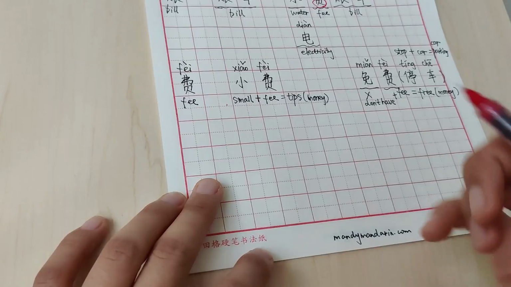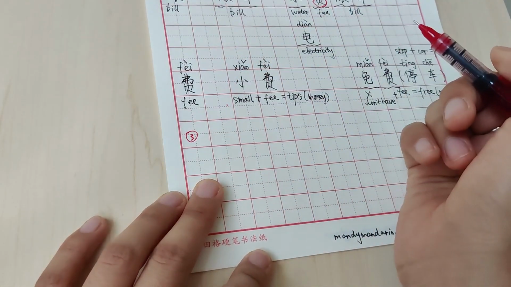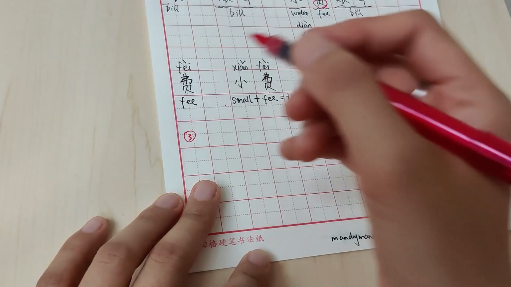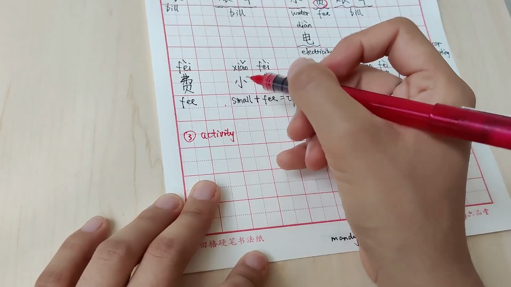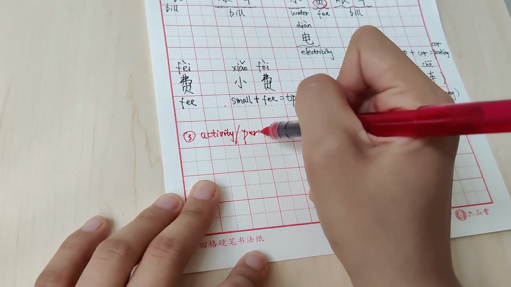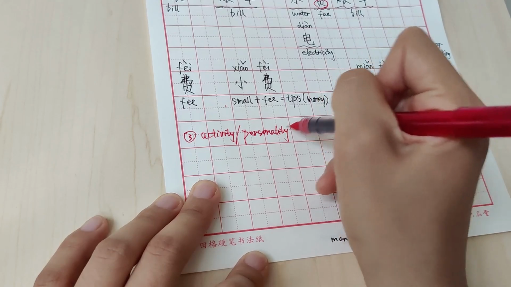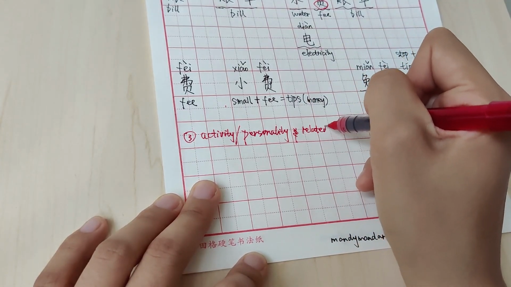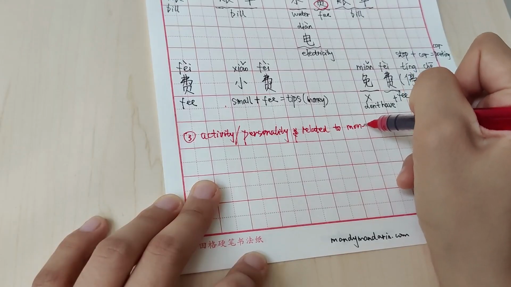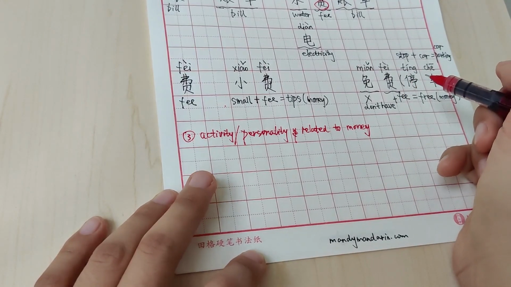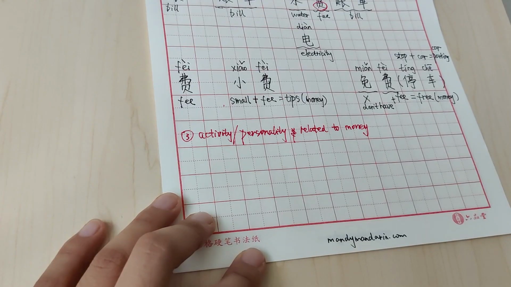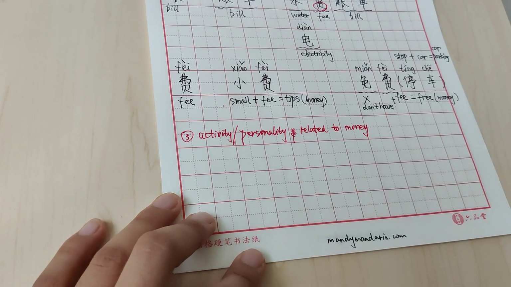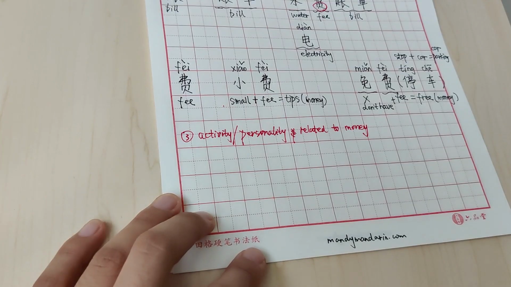Moving on, let's get to the third category. The shell radical can be also related to the activity or the personality that's related to money. Okay, so first of all, let's take a look at the activity. People can use the money to gamble, right? So gambling is an activity.